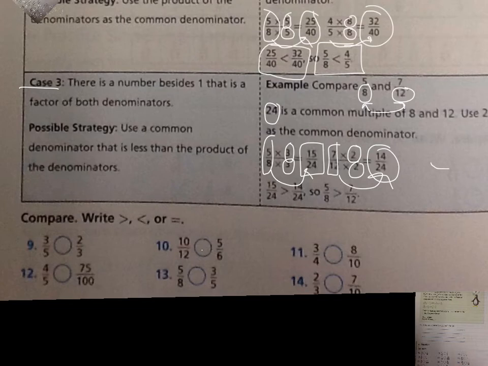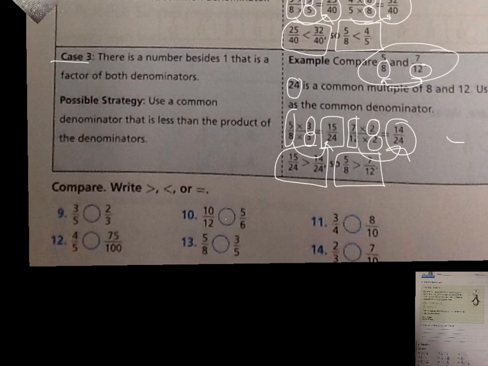Now you have the same denominator on each, and the numerators are different. This way you can tell that 15/24 is bigger than 14/24. Therefore, your original question of 5/8 and 7/12 shows that 5/8 is larger than 7/12. Once again, this is stuff we're going to go over in small group. So, using some of those strategies, I'm going to do a couple of these down here, and then I'm going to have you do the rest when you're done with the lesson.